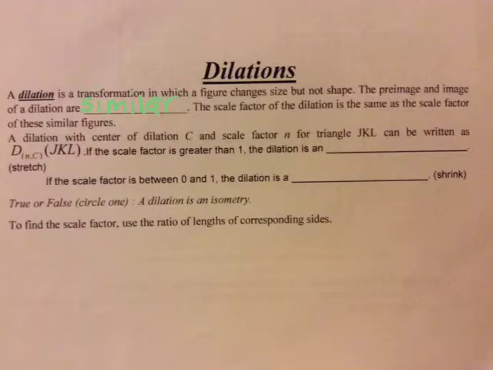If a scale factor is greater than 1, then the dilation is an enlargement. If the scale factor is in between 0 and 1, then the dilation is a reduction. So if it's bigger than 1, you're making the figure bigger. If it's smaller than 1 but bigger than 0, so in between 0 and 1, then you're making it smaller. You're shrinking it.